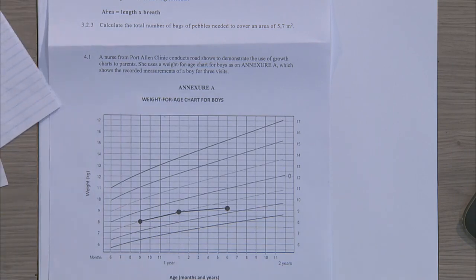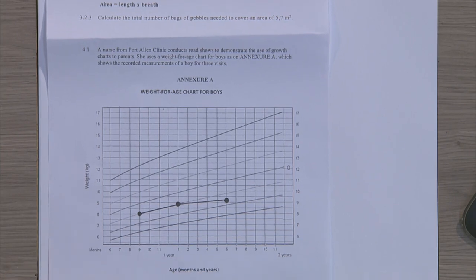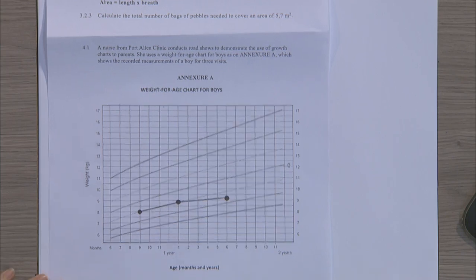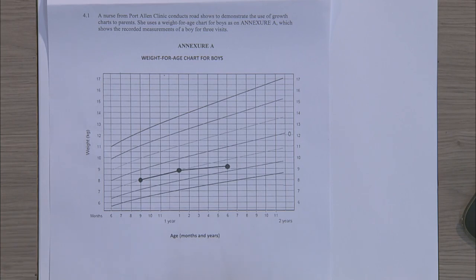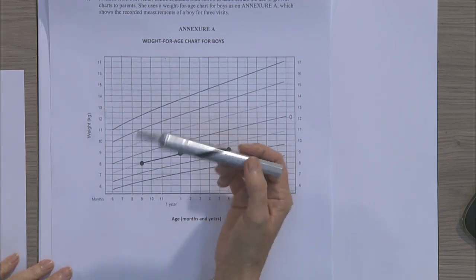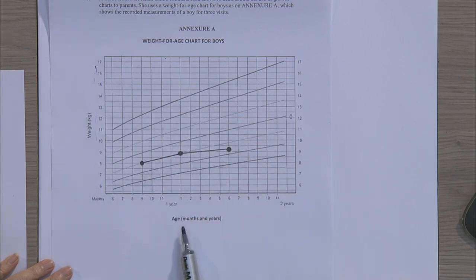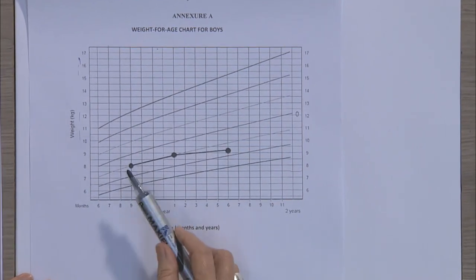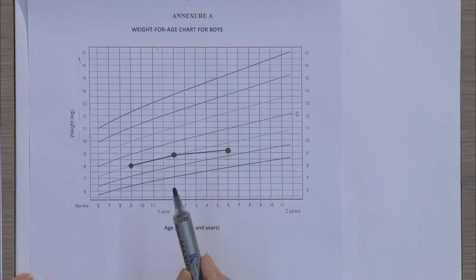A nurse from Port Allen Clinic conducts roadshows to demonstrate the use of growth charts to parents. She uses a weight for age chart for boys on Annexure A, which shows, so this is Annexure A, this is a weight for age chart for boys. So the first question related to this, so just want to point out that we have weight in kilograms here and we have age, month and years. This indicates visits. Visit number 1 to the clinic, 2 and 3.